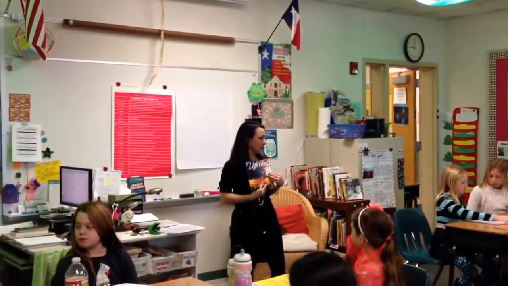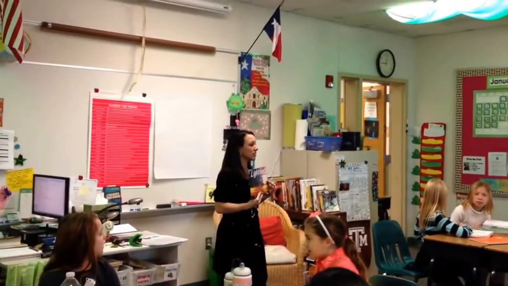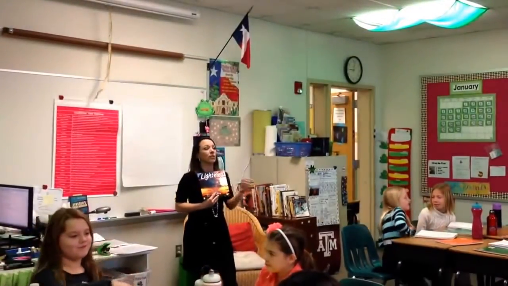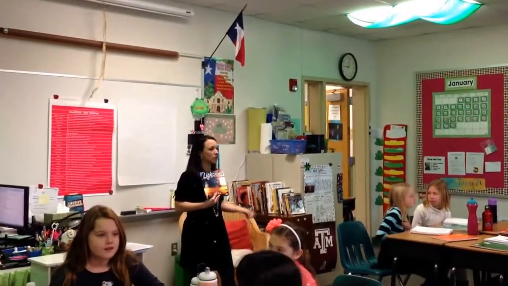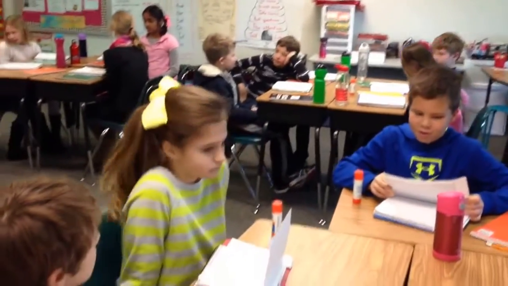Find your shoulder partner. Look at them. Awesome, we know where we're going. The person with the shortest hair is going to go first. So you're going to name a text feature, they're going to name a text feature, and you go back and forth. Remembering the book, ready, go.